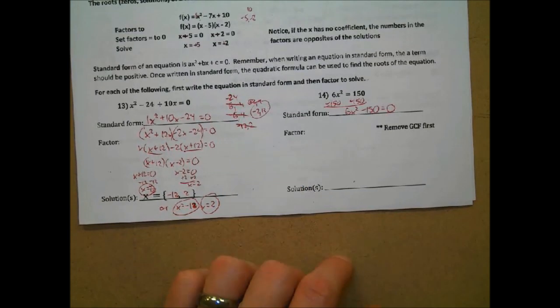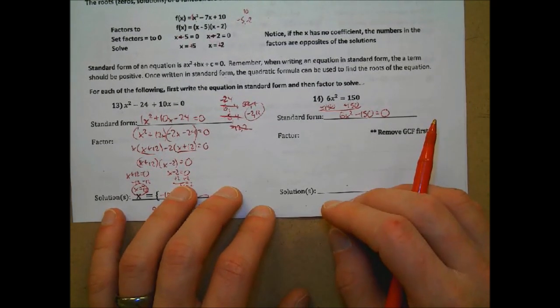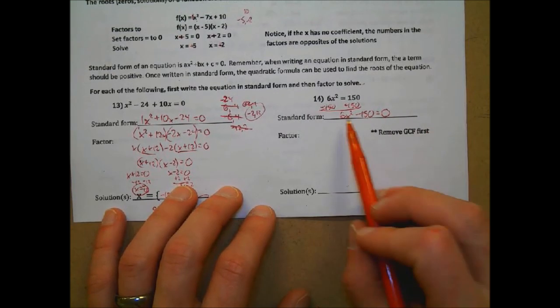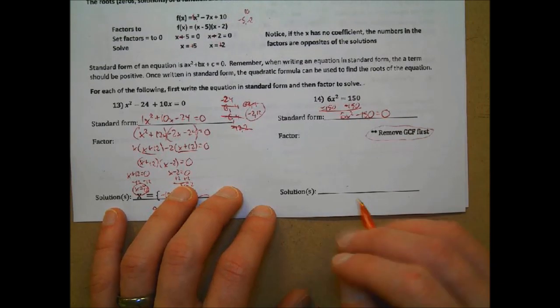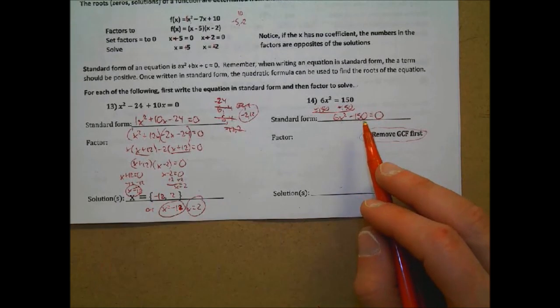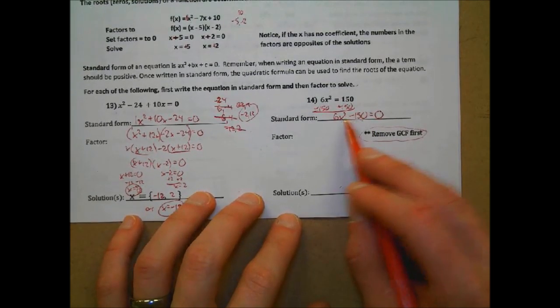Okay? Now this one's a little bit different, isn't it? There's actually a GCF. If you see here, there's a little note. There's a greatest common factor that we can factor out first before we factor this quadratic. What can I take out of these two terms right away, right off the bat?